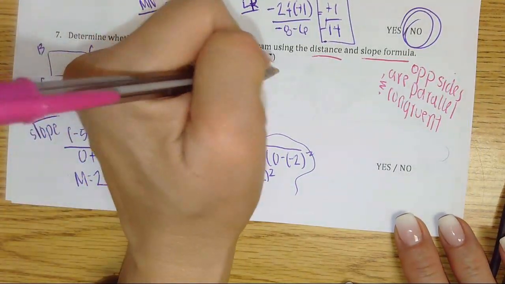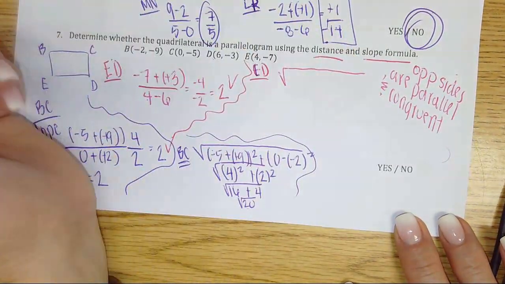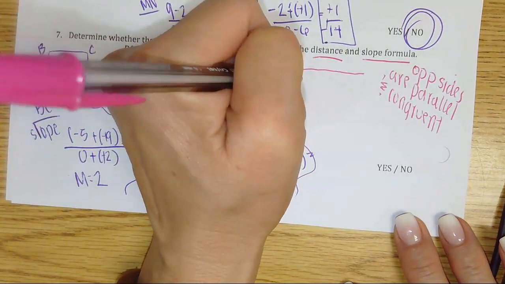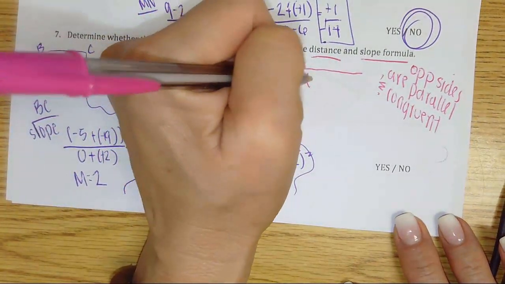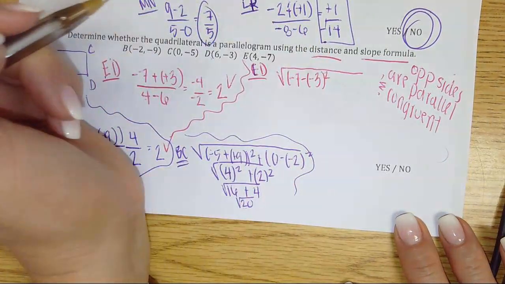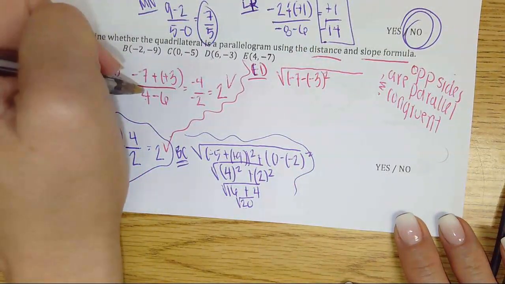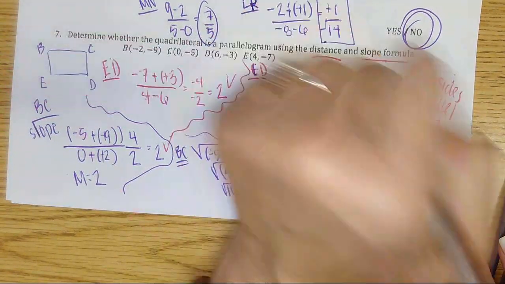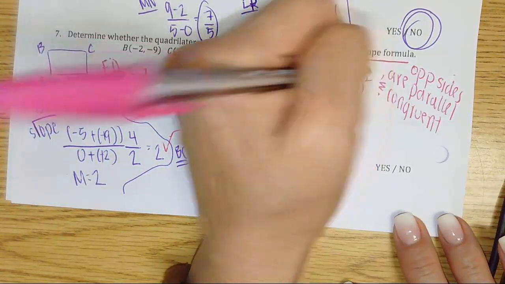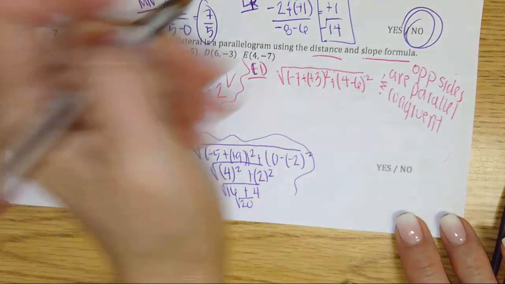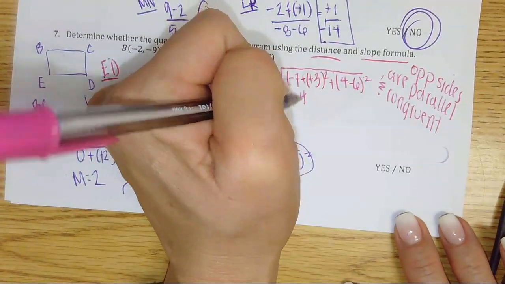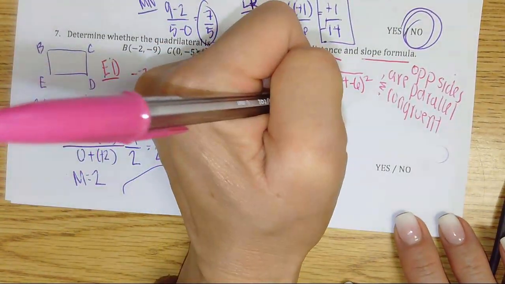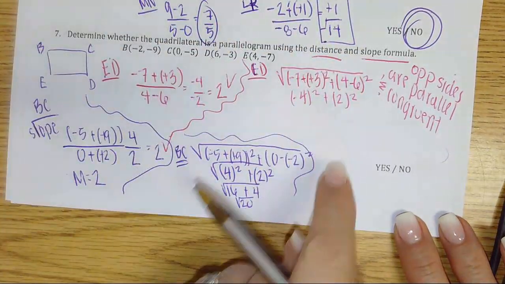I apologize, guys. Okay, so I'm going to have -7 minus -3 squared, and then I'm going to add it to 4 minus 6 squared. All right, this is going to give me -4 squared plus 2 squared.